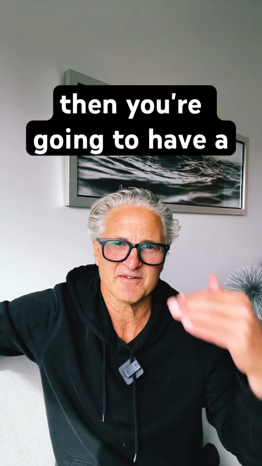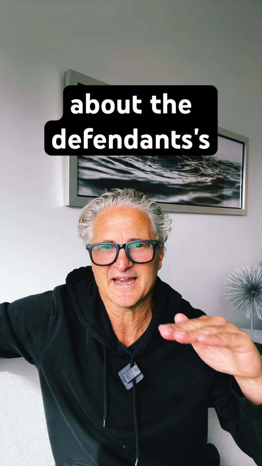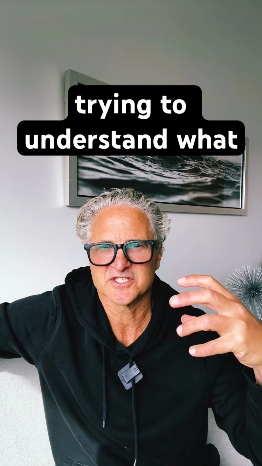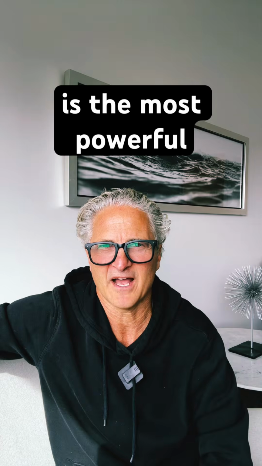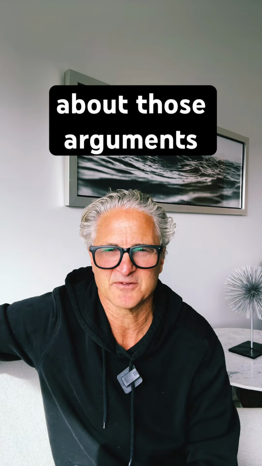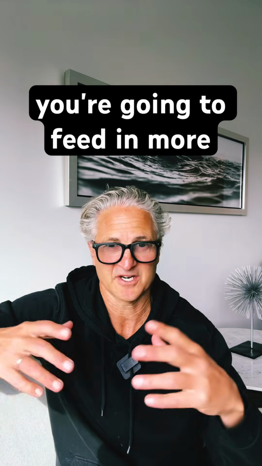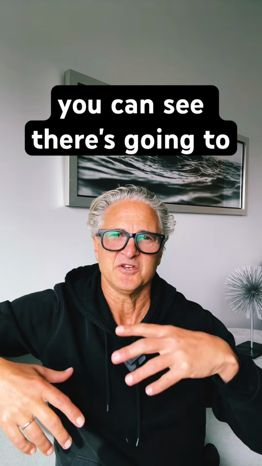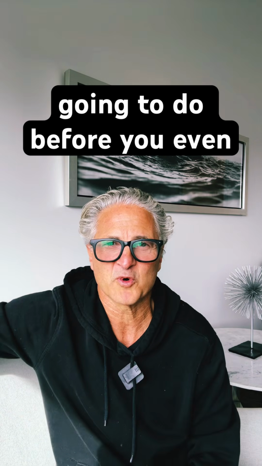how the evidence fits within the themes. Then you're going to have a thread that's going to be all about the defendant's arguments, trying to understand what you think those arguments are going to be. What is the most powerful evidence? What is the weakest evidence about those arguments? Then you're going to feed in more exhibits. You can see there's going to be all kinds of things you're going to do before you even get to drafting.